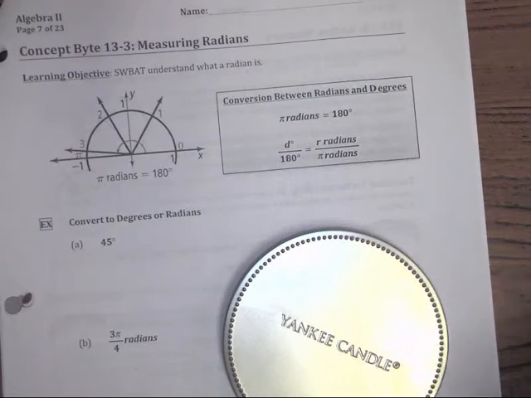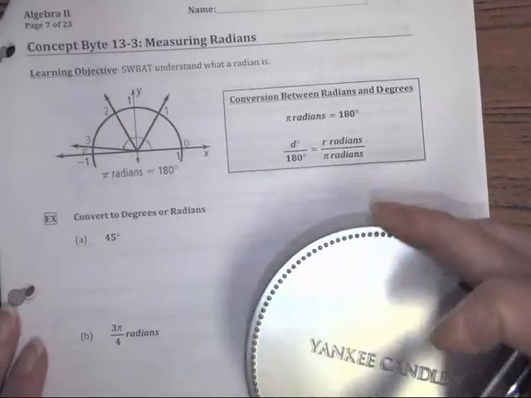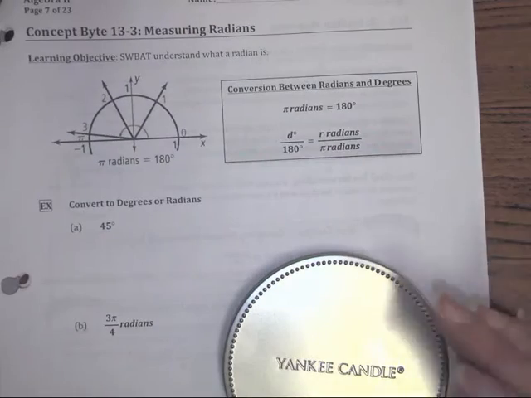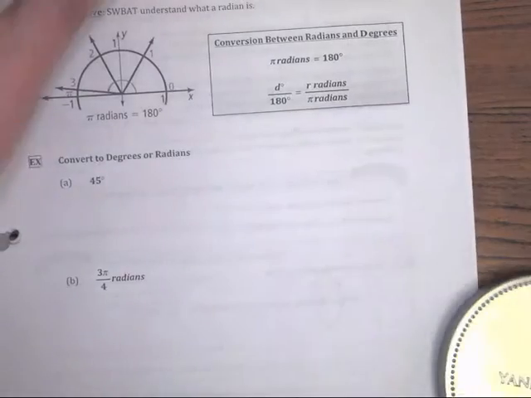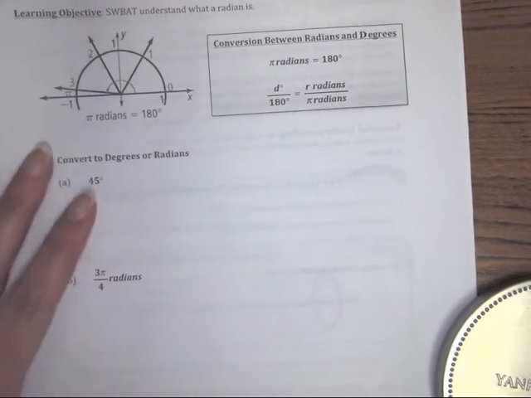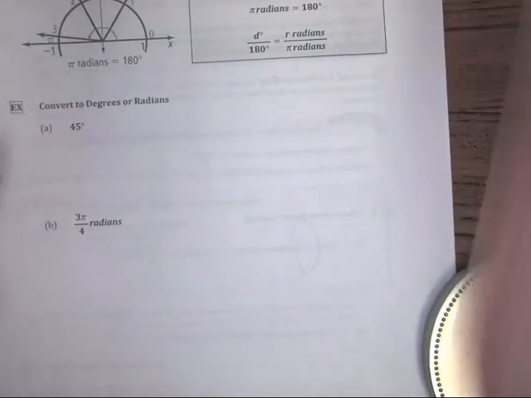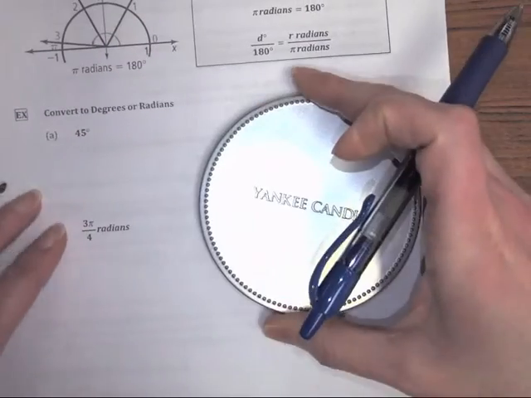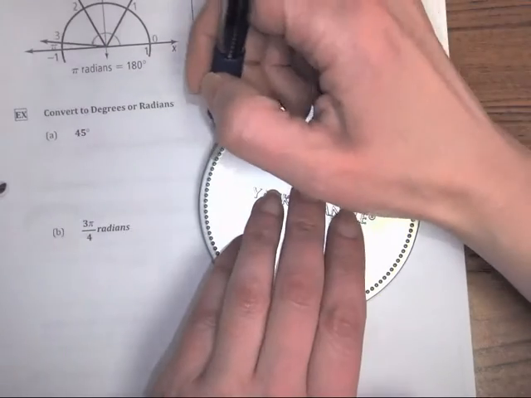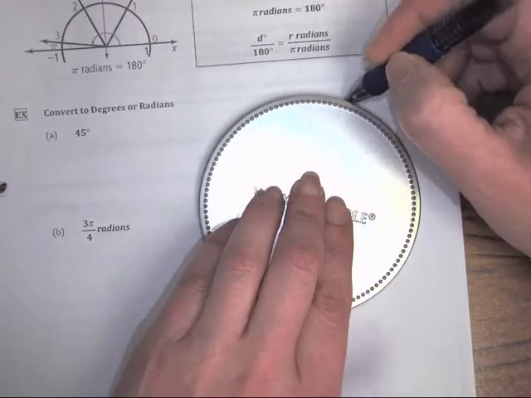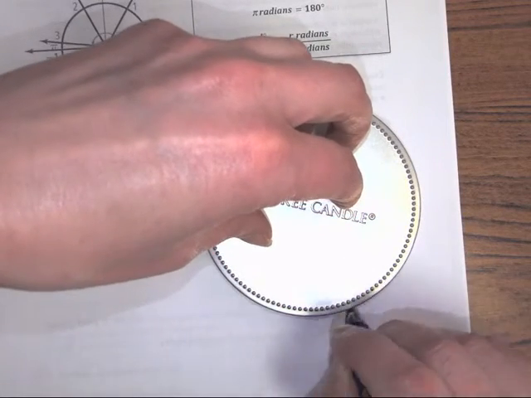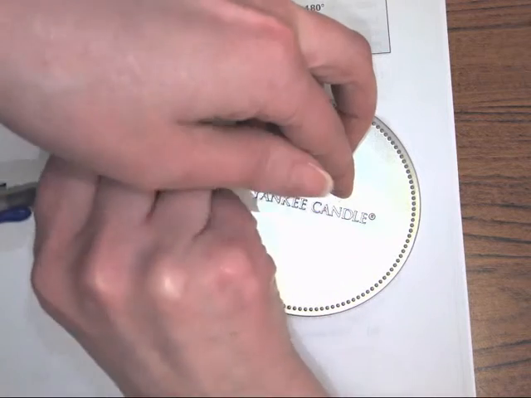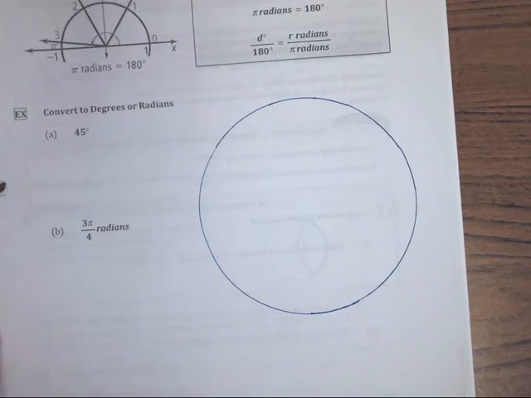Okay, here we go. So first of all, let's talk about what a radian is. I've got a circle here, and radians have to do with angle measures. So let's draw a circle here. I've got this lovely little candle lid, which is going to allow us to draw a very fantastic circle. All right, so there we've got a circle.